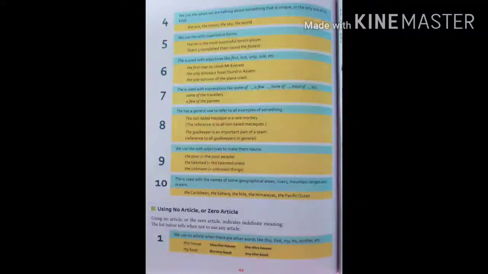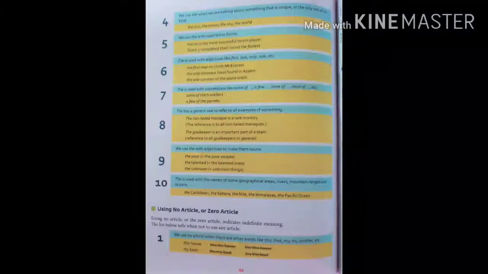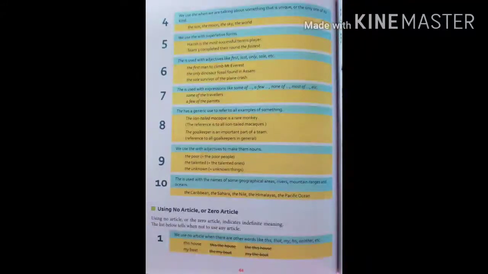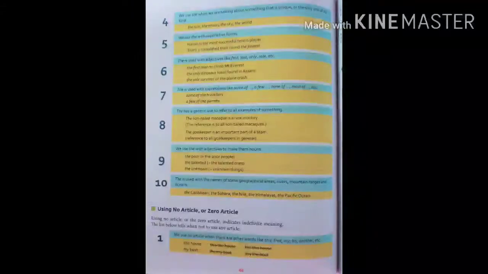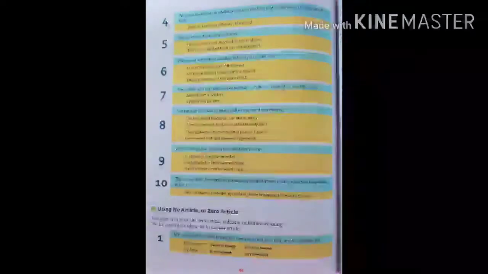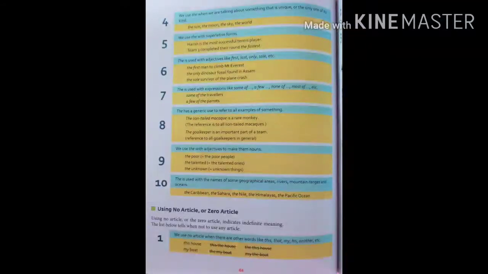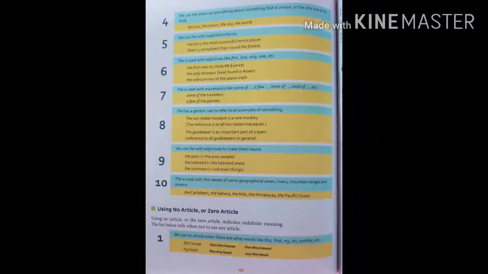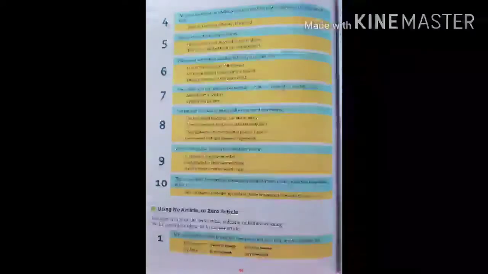Fourth point, we use the when we are talking about something that is unique or the only one of its kind. Like, can you give some examples which are unique things on earth? Yes, the moon, the sun, the sky, the world. Fifth point, we use the with superlative forms. Like, for example, Harish is the most successful tennis player. Team 3 completed their round the fastest.